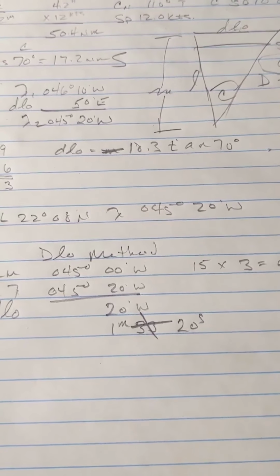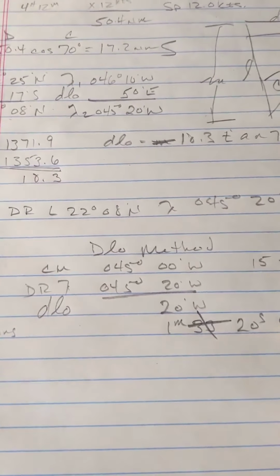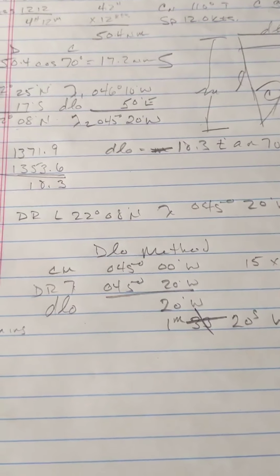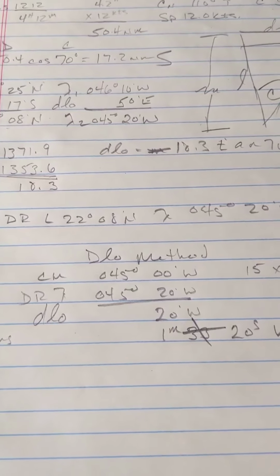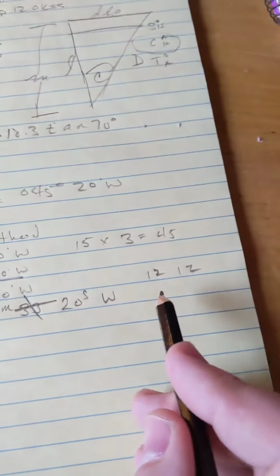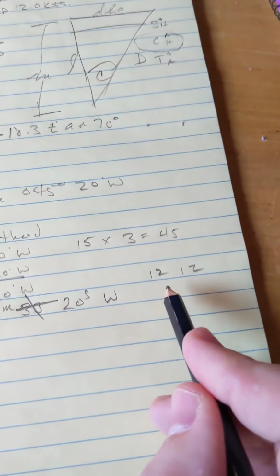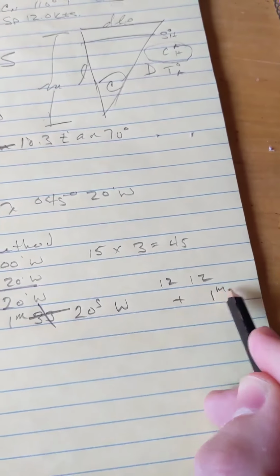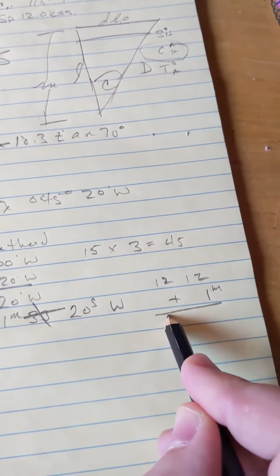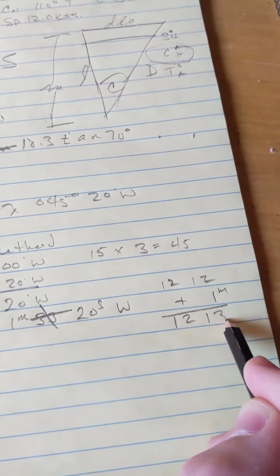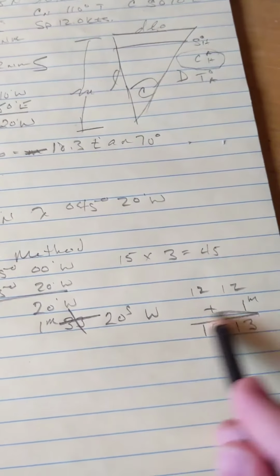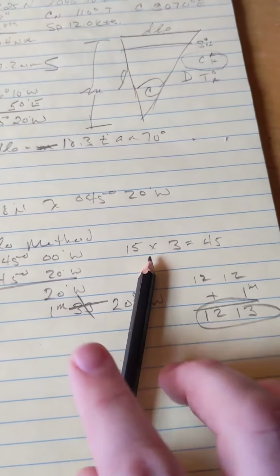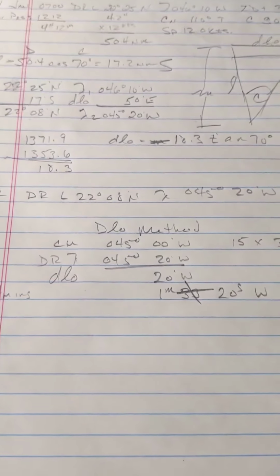Okay? Now, that's west. So I'm going to take 1212, which is the time in word class, and I'm going to add that 1 minute of time, and that gives me 1213. And that is my answer. Okay? Now, that's the DLO method.